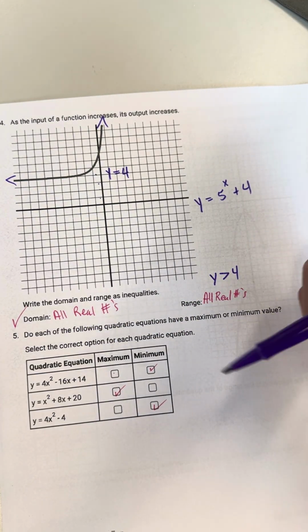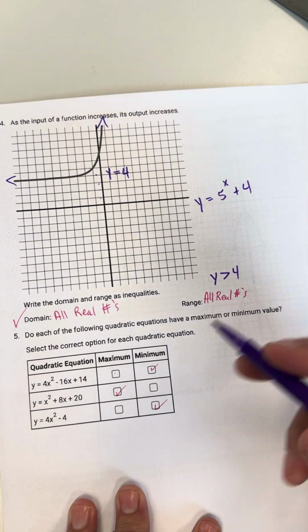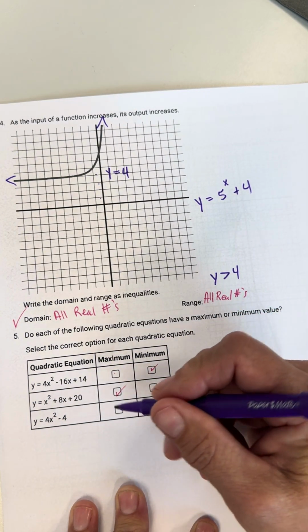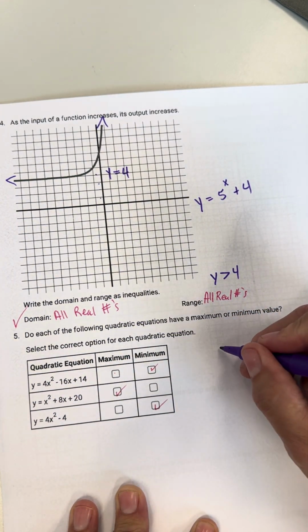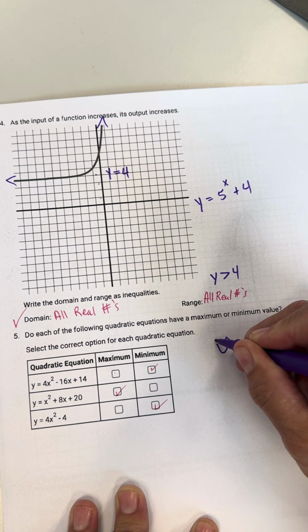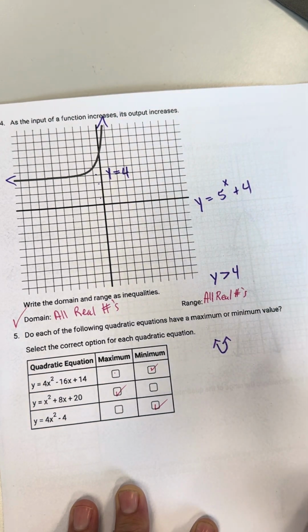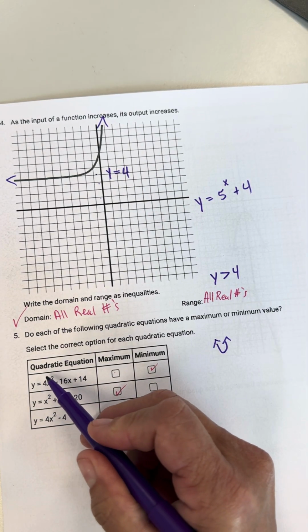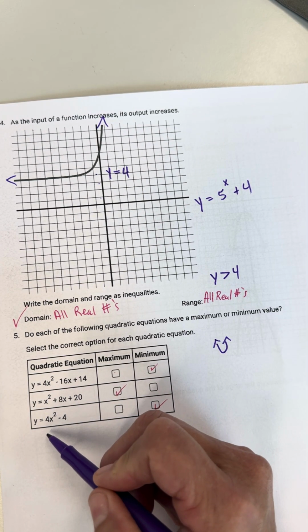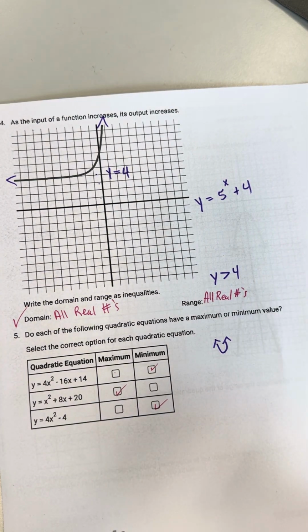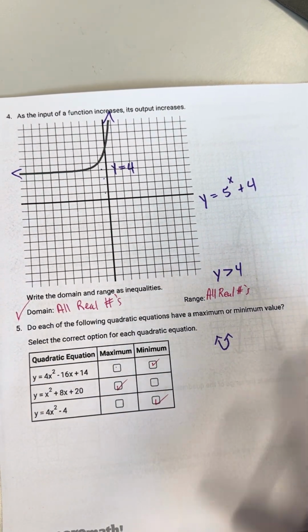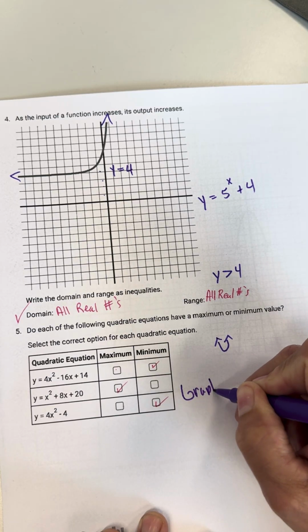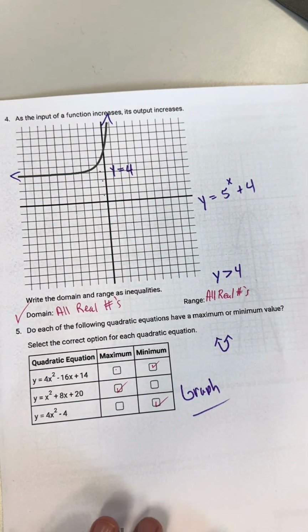So number 5, max or min. First off, you're looking at the numbers in front of x squared. If it is positive, then your graph looks like this. It's going up. And so all three of these are positive, so they all three should look the same. So if you don't know what it looks like, then use your calculator and graph it. And look at it, don't guess.